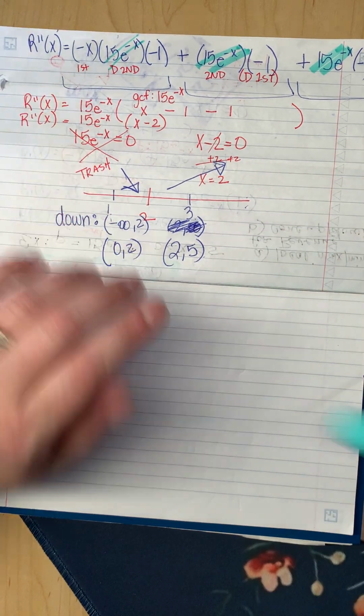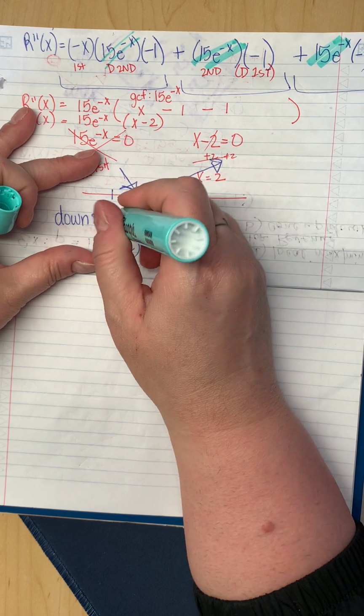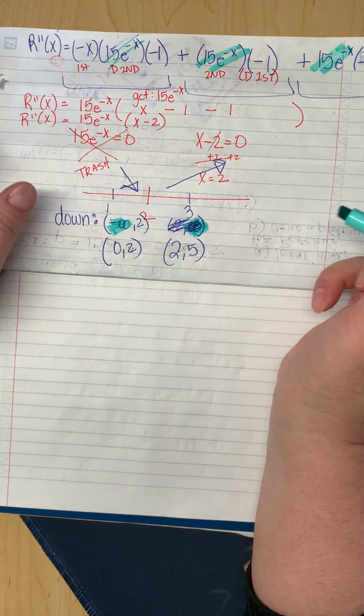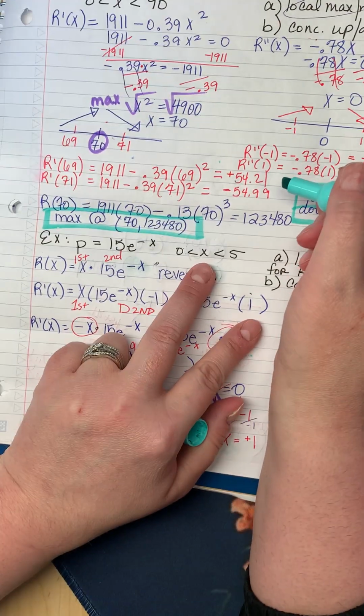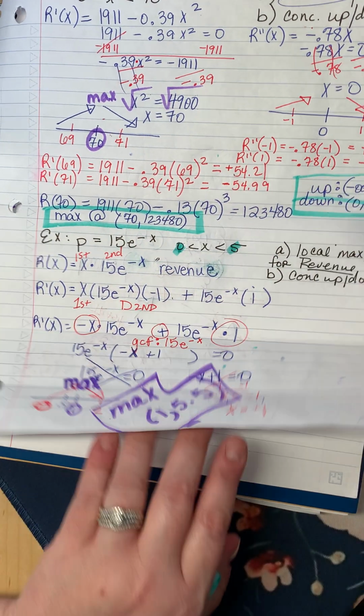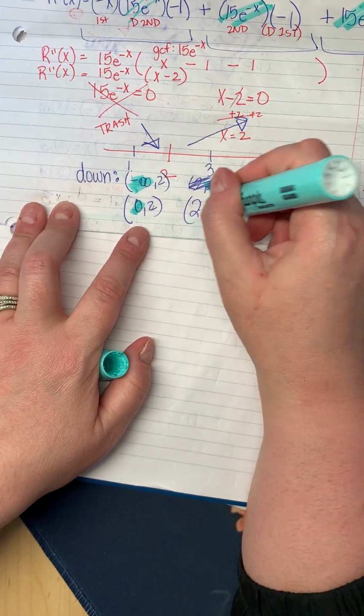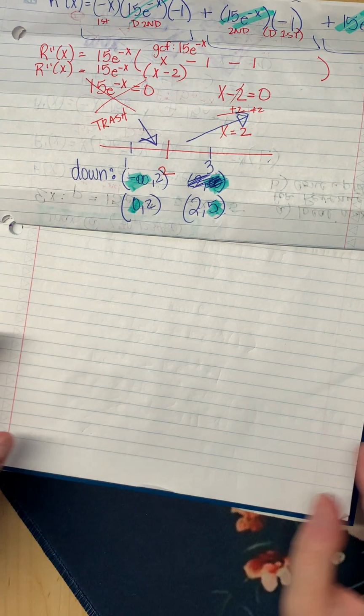The easiest way to do that is to take those infinities that we had at first and replace them with the numbers from your restrictions, 0 and 5. Yay!